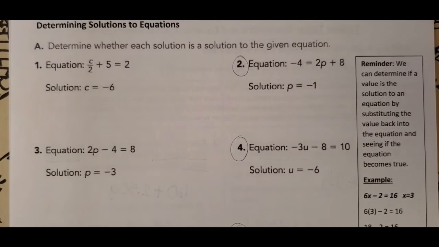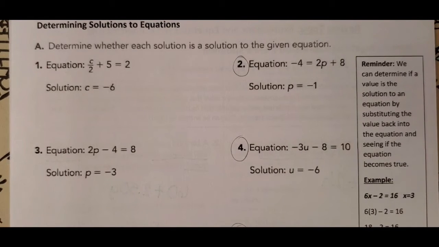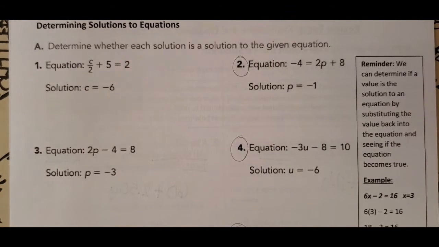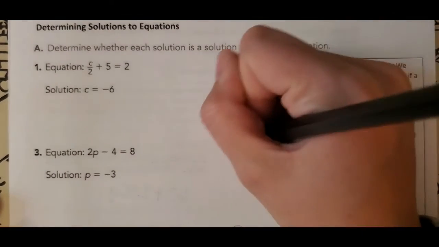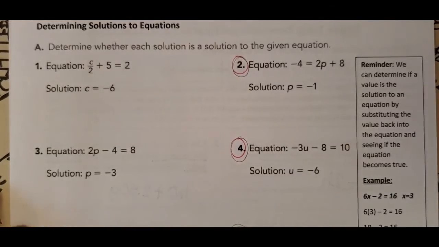This is part 2. Today we are going to be using our equations and substitution and seeing if the solution is actually what it should equal. So it says determine whether each solution is a solution to the given equation. In order to determine this, again, we're going to be using substitution. I'm going to be doing 1, 3, and 5. Your job is to do 2, 4, and 6 on your own.